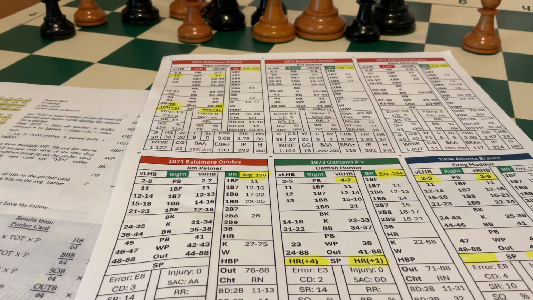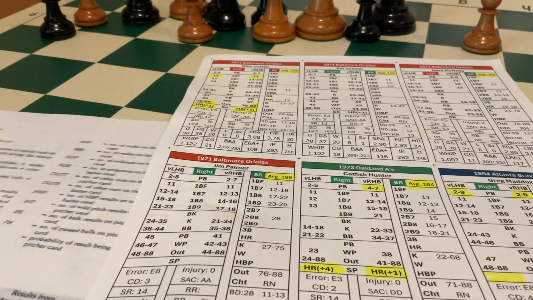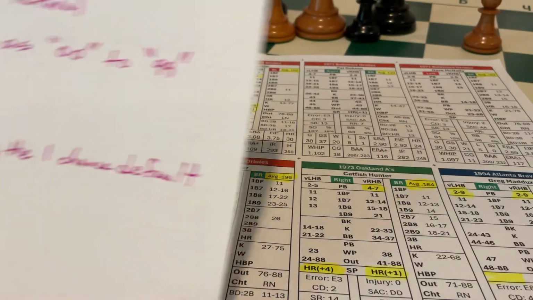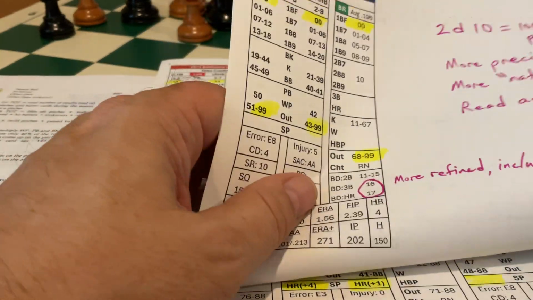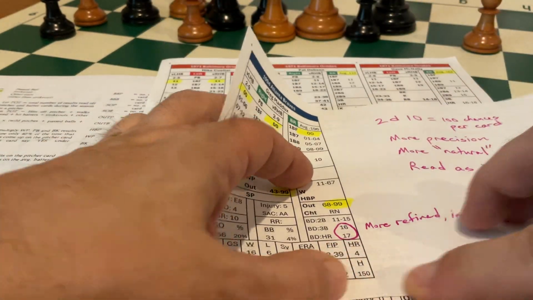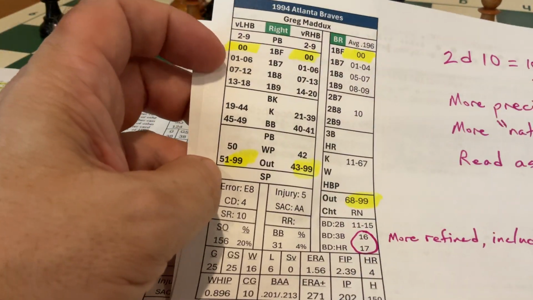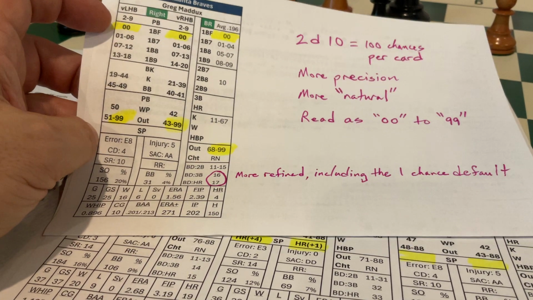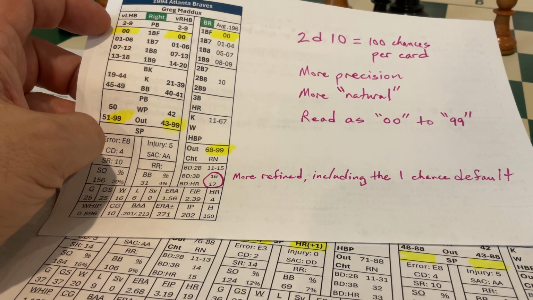Again, this might stall out under its own weight, because the other thing that I want to try, if I'm happy with the way things turn out with this new spreadsheet, is I think I'm going to move on from this base 8 system and use 2 D10 dice instead.